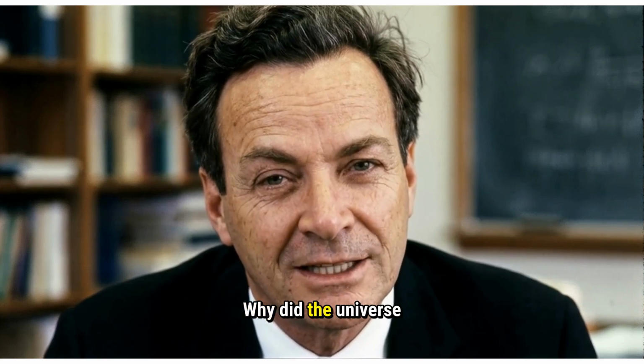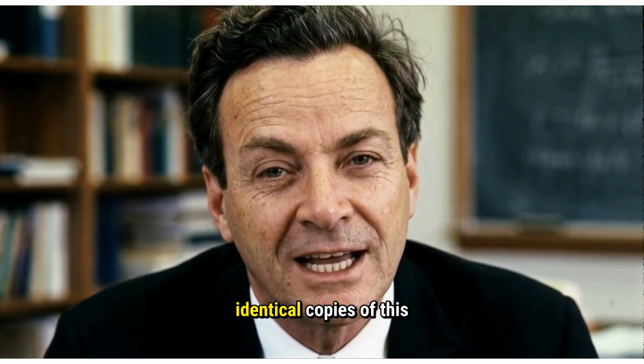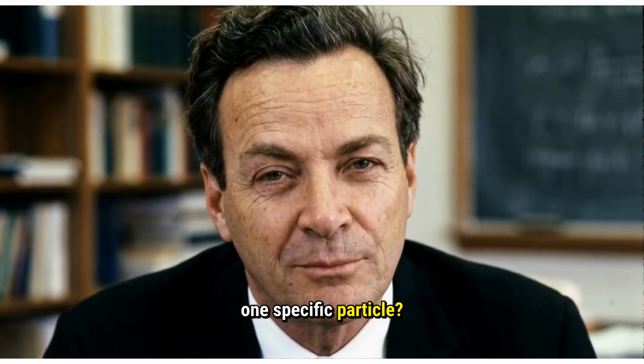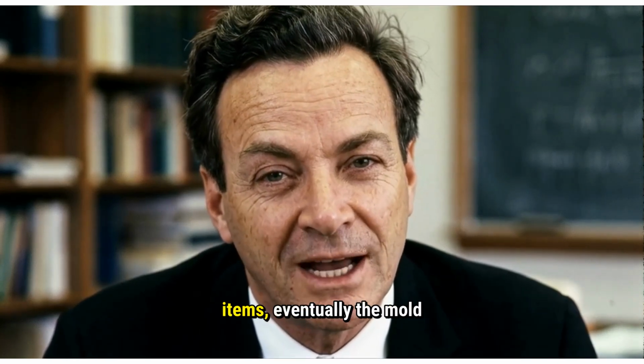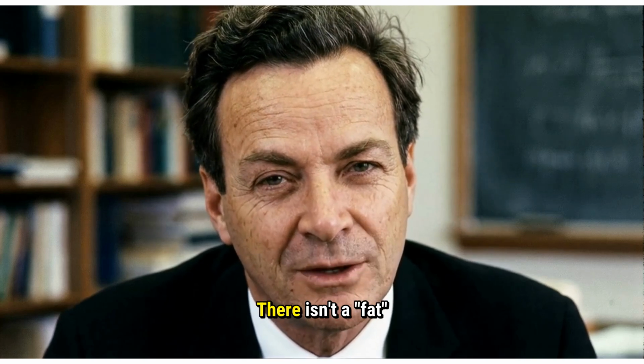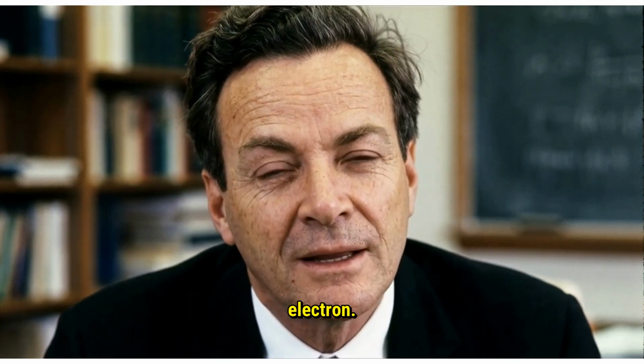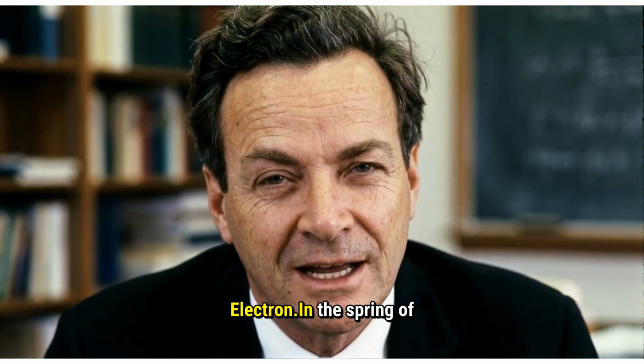Why? Why did the universe decide to mass produce 10 to the 80 identical copies of this one specific particle? Did it use a mold? Did it use a cosmic 3D printer? If you have a factory making billions of items, eventually the mold wears out. Eventually, there is an error. But in 13.8 billion years, the universe has never made a mistake. There isn't a fat electron. There isn't a skinny electron. There is only the electron.